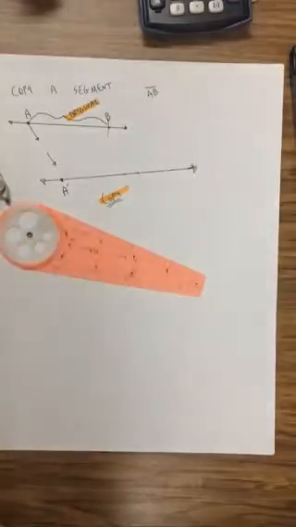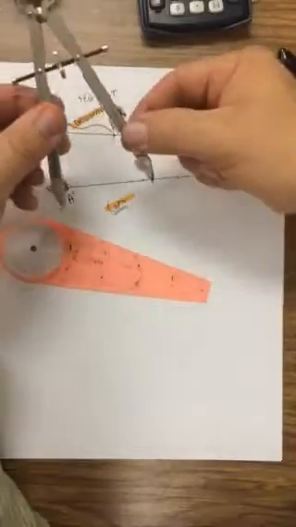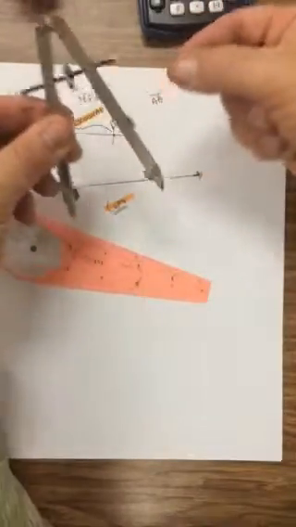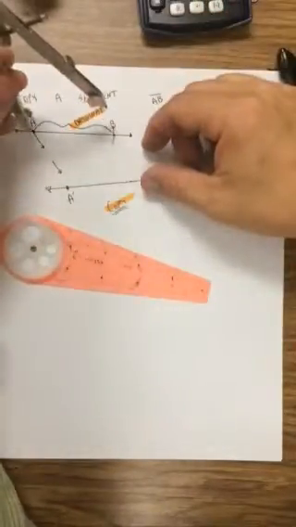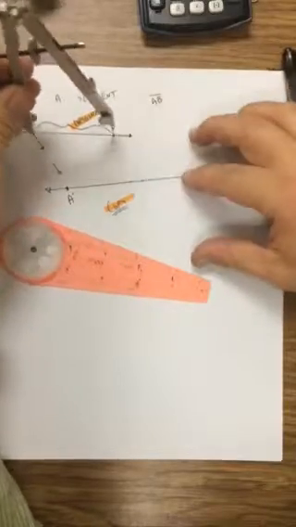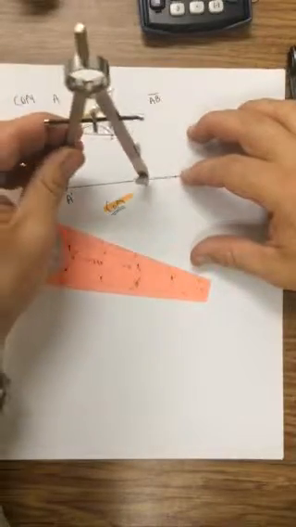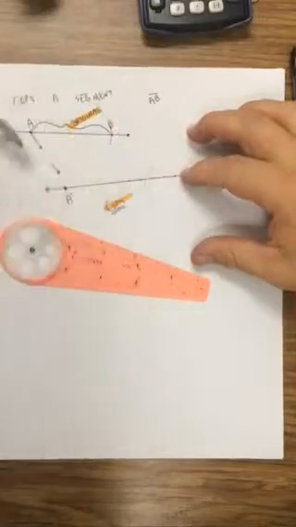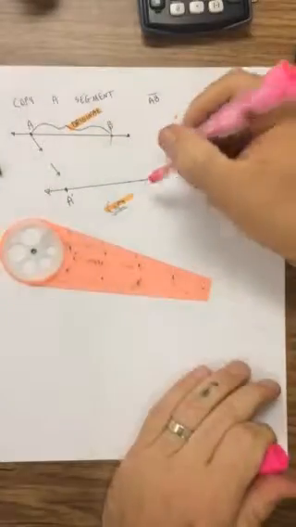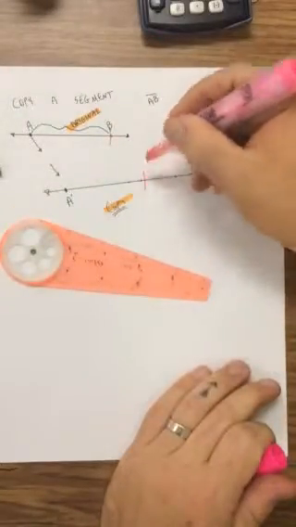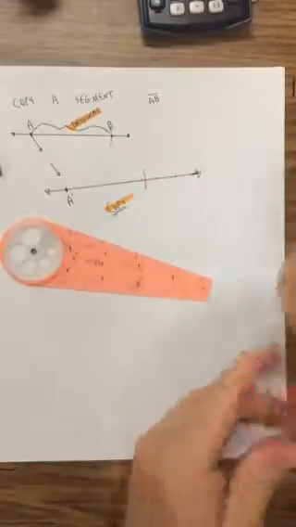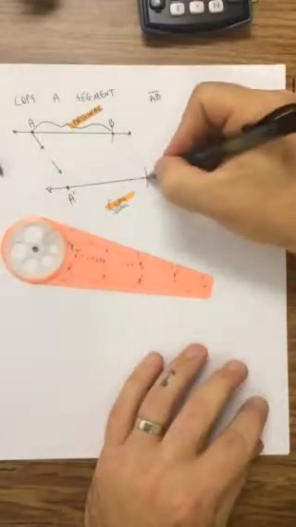Now, since I have that, I take my compass, I can open and close it, but oh look, I can't open and close it because it's set. So I take from A to B and I set on A prime and I go, wachow, right there. So right there is exactly the same distance as it is from A to B. So now I call this B prime.